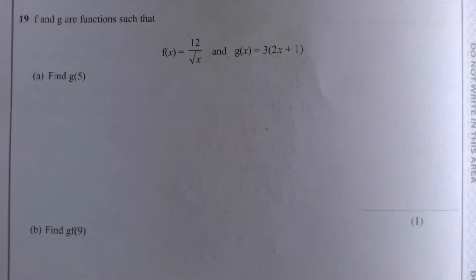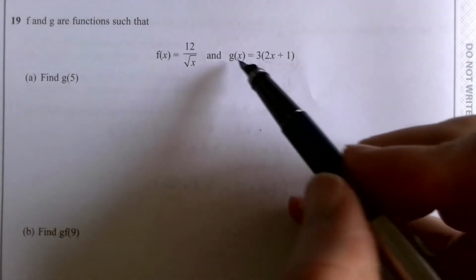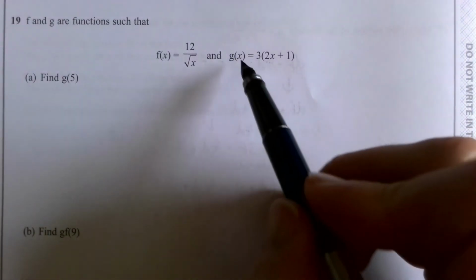If the last one didn't go great, don't worry about it. Reset, have a go. What can you do here? Now all a function is a bit like saying y equals something. It's another way of looking at this thing, so that our input is x.